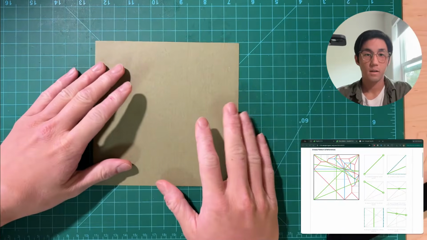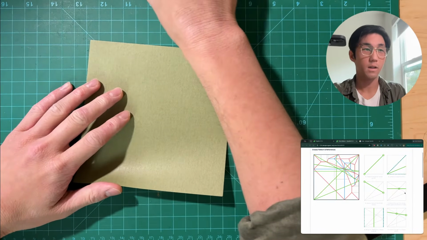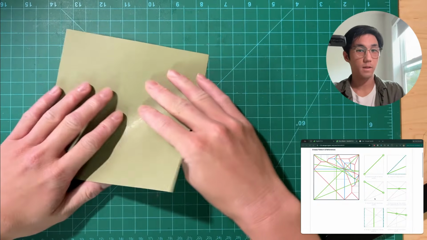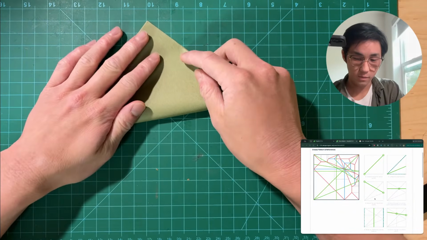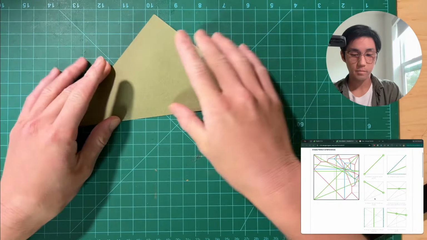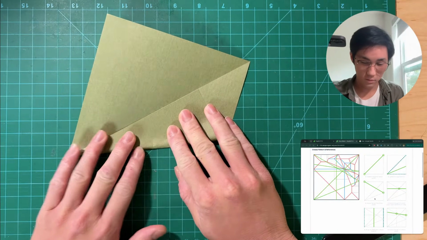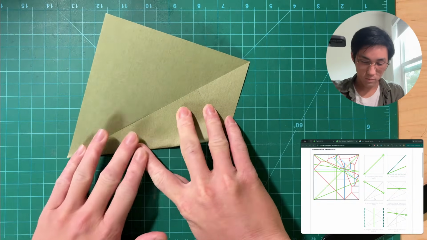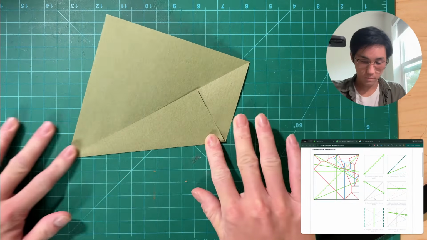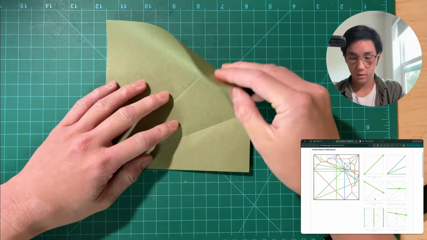Okay. All right. So I'm just going to follow the steps that are shown here on the screen. So fold in half. This angle bisector. Okay. This guy.